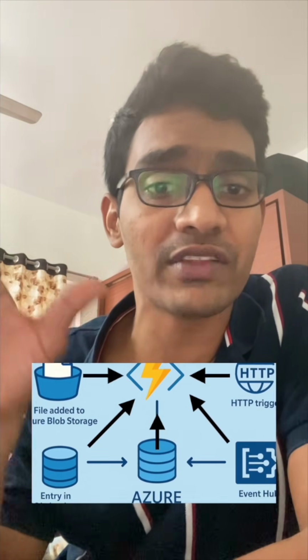Azure Functions, when we have event driven, like when we have some file dropped and entry into the database, or HTTP trigger, then you want some logic to execute, then go ahead with the Azure Functions. You don't have any complexity or workflow kind of scenarios, then just go ahead with the Azure Functions.